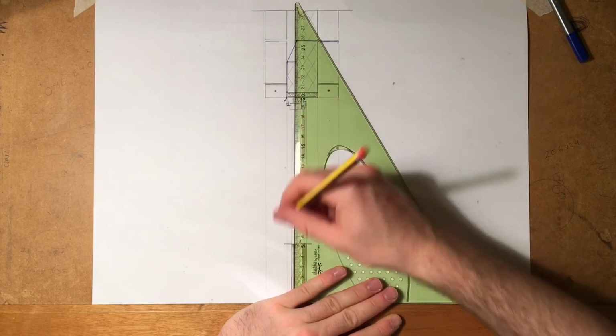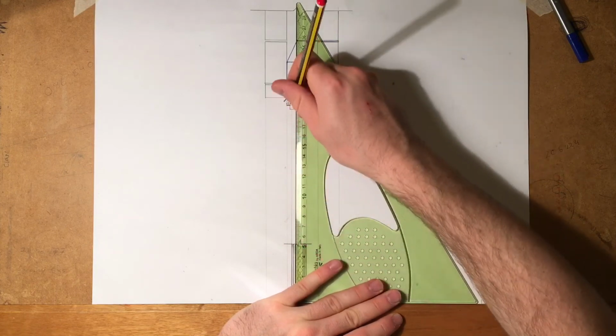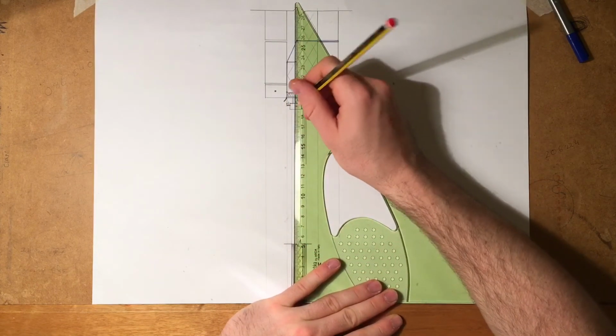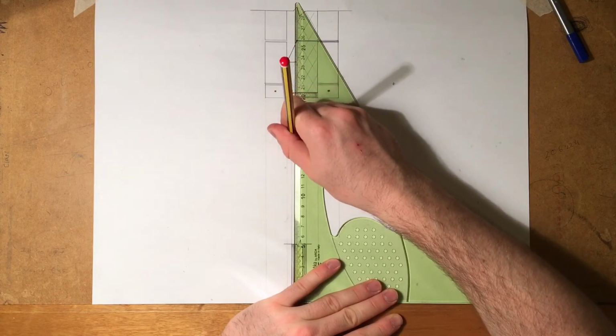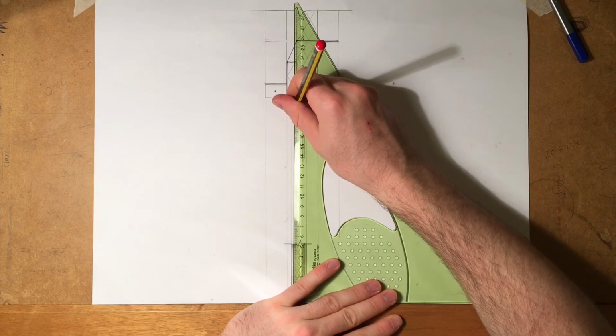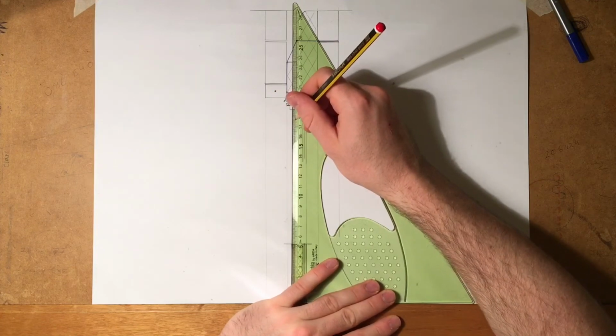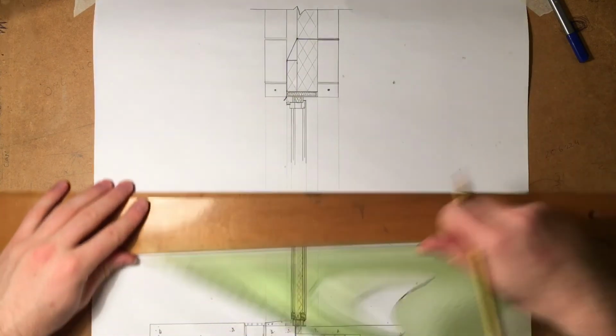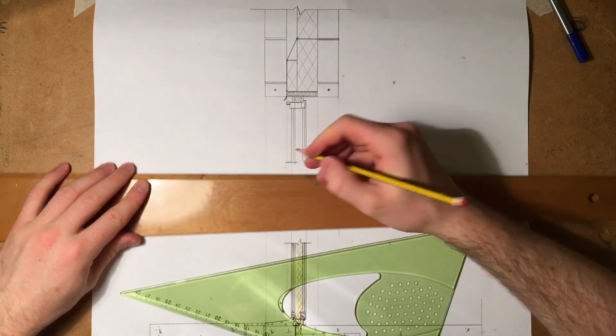Just copy my 3 lines. You see my lines here? Just copying those. Marker.